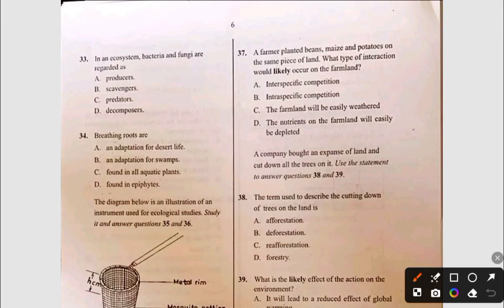33. In an ecosystem, bacteria and fungi are regarded as decomposers. 33 is D. 34. Breathing roots are A. An adaptation for desert life. B. An adaptation for swamps. C. Found in all aquatic plants. D. Found in epiphytes. The answer to question 34 is B.